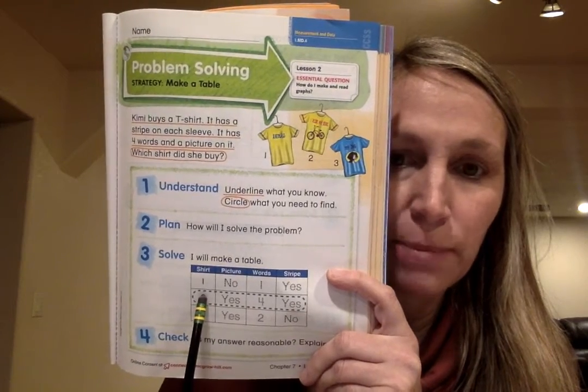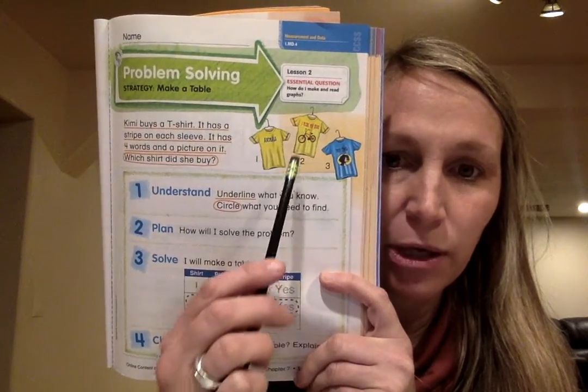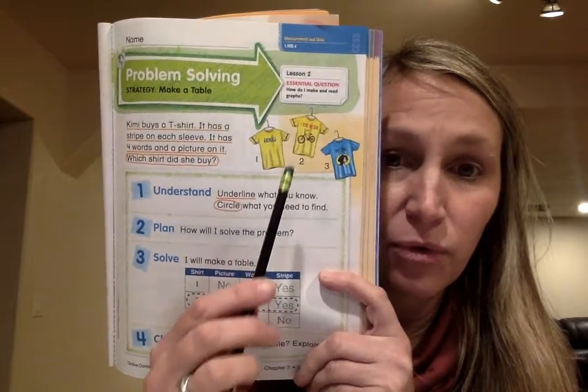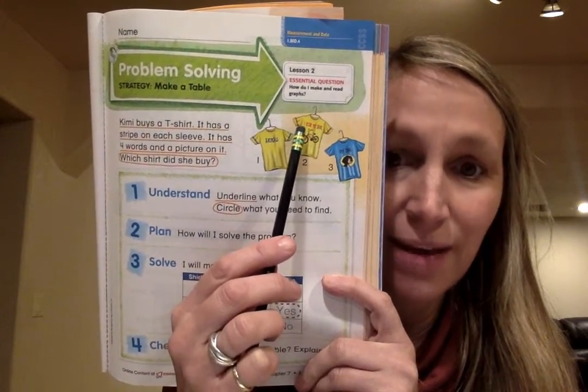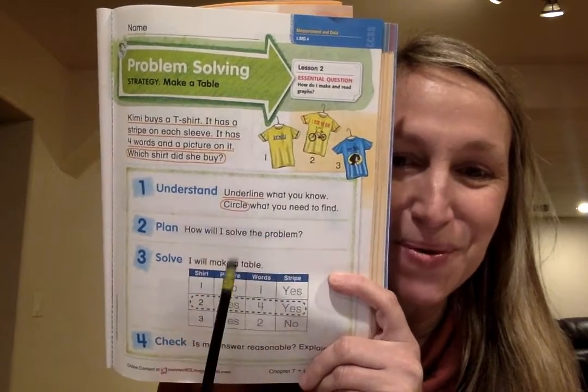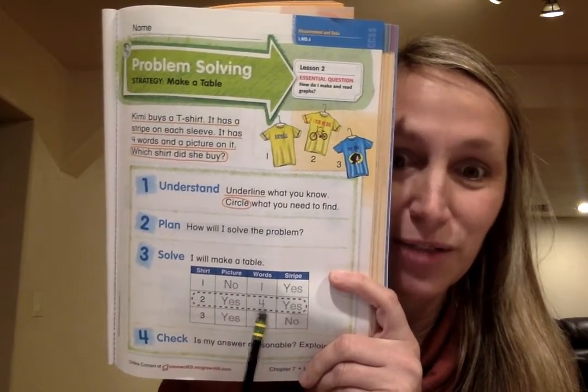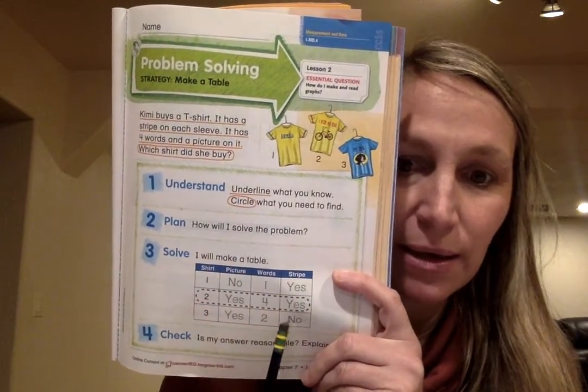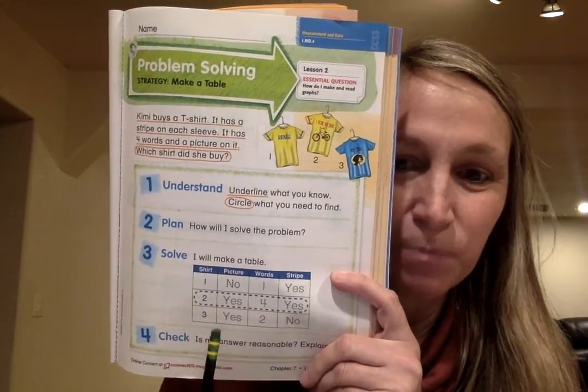All right, shirt number 2. Does it have a picture? Yes, it has a picture of a bike. Does it have words? Yes, it does. 1, 2, 3, 4 words. So we would trace 4. And does it have stripes? Does have stripes. We would write yes.